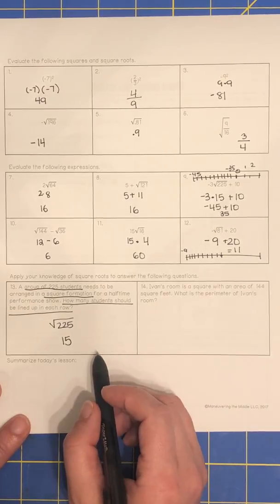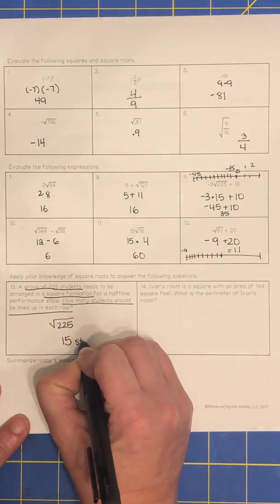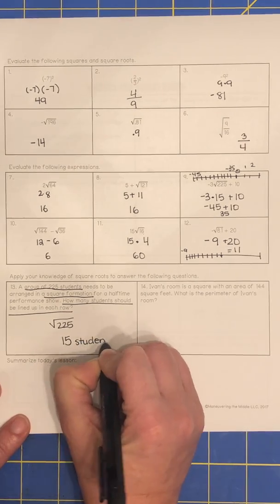So in this case, I can't just put 15, because we're talking about something specific. They asked how many students. So in this case, our answer is 15 students.